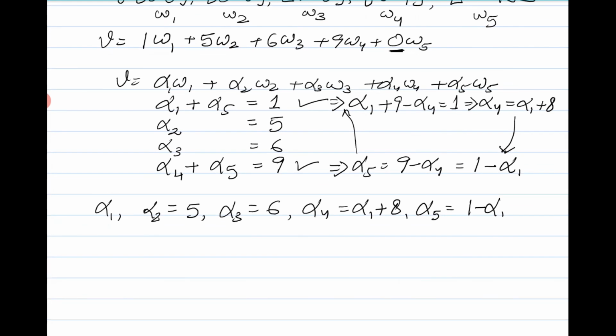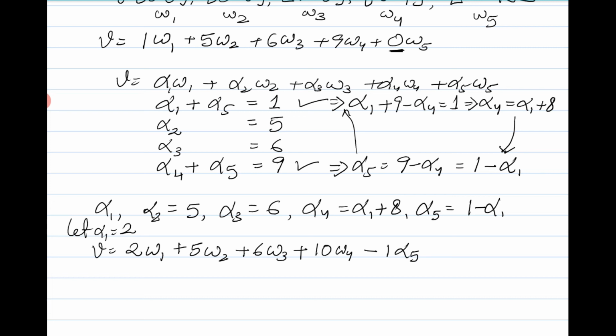So if we set alpha 1 to be equal to 2, one possible linear combination that you get is 2 times w1 plus 5 times w2 plus 6 times w3 plus 10 times w4 minus 1 times w5.